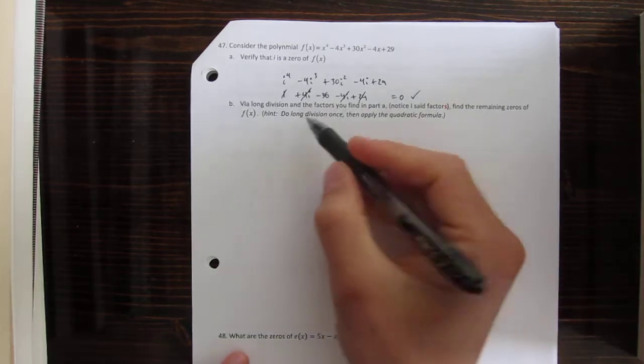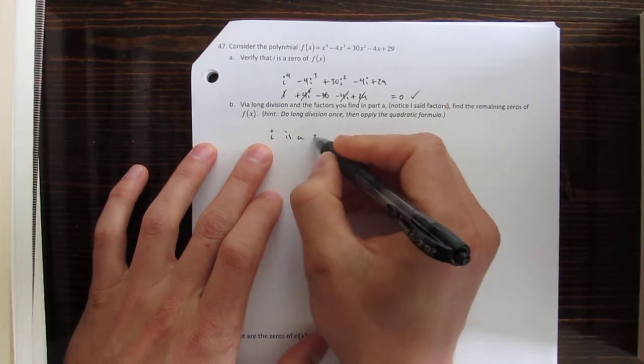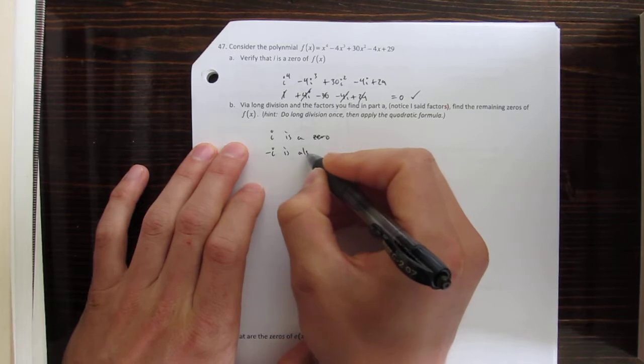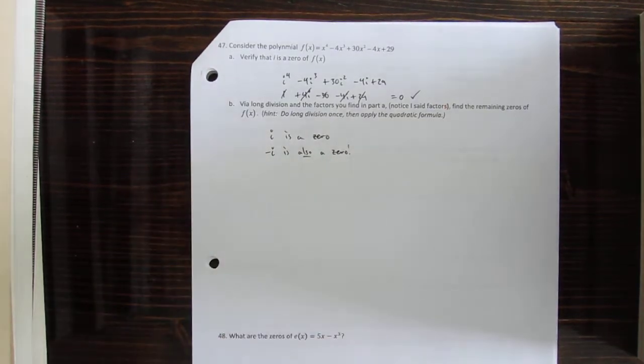So i is in fact a 0 of this polynomial, because when we plug it in we get 0. It says via long division and the factors you found in part A, notice I said factors, find the remaining zeros of f of x. Okay, so what we know is i is a 0, and thus negative i is also a 0. Right? Those are the complex conjugates.